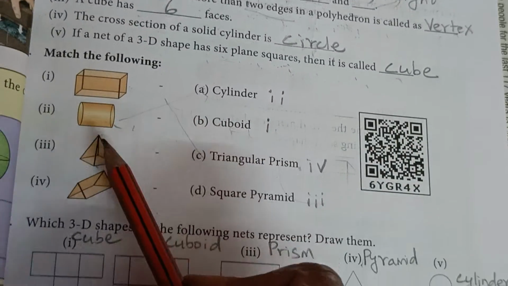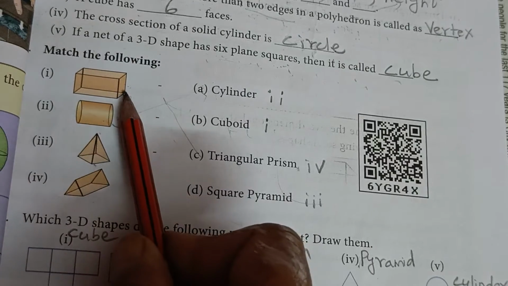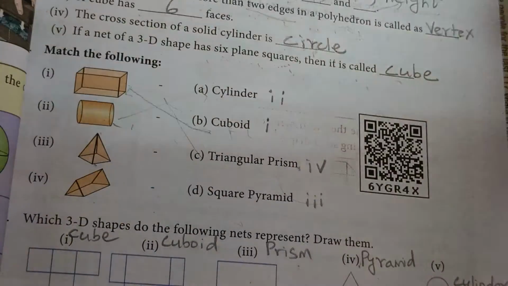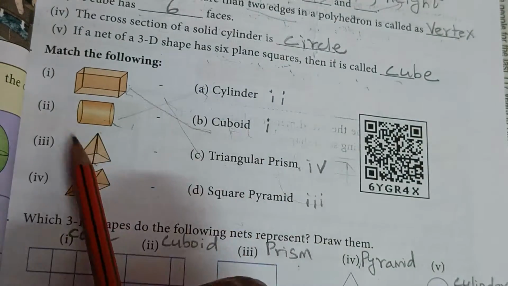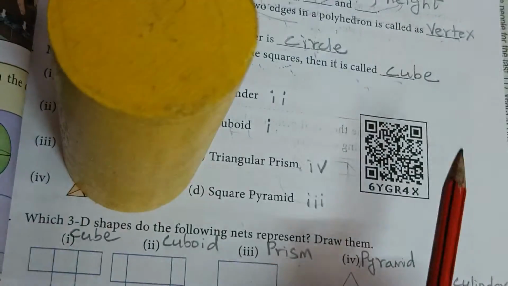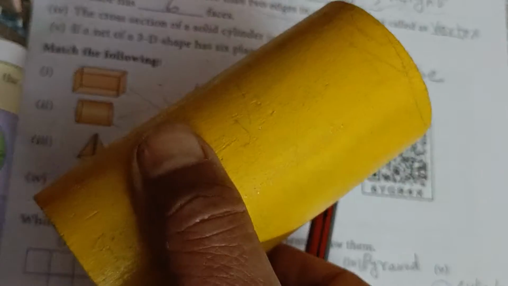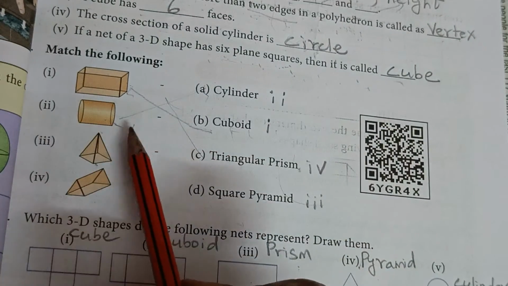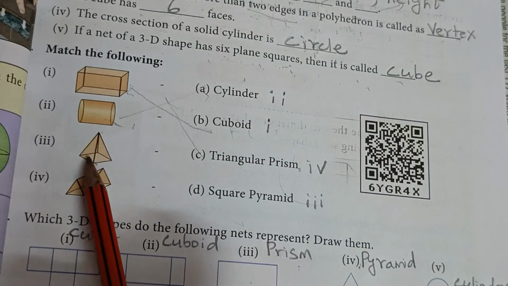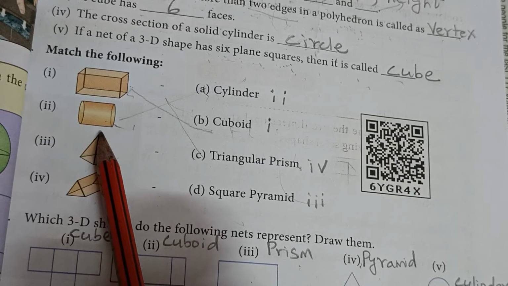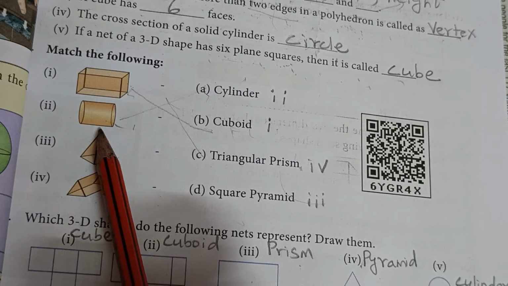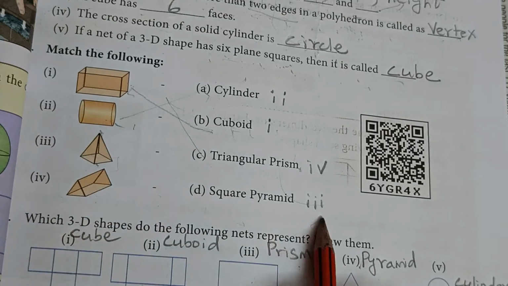Now, second is match the following. So simple. What is the shape? It is a cuboid. See, this is the shape. Then this, just now we saw, is a cylinder. Second one is a cylinder. And this, I told you, has a square base but converges into one point. When it is joined at the point, it is what? Pyramid. So this is the third one.